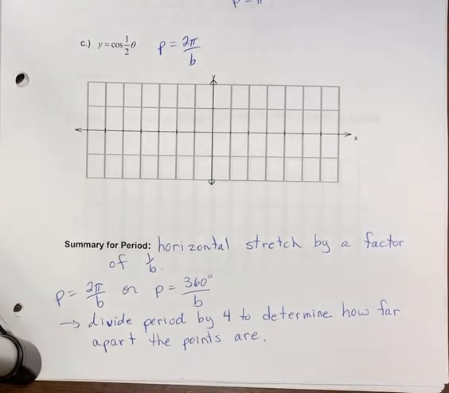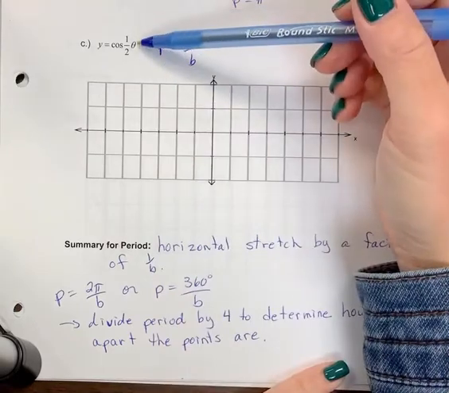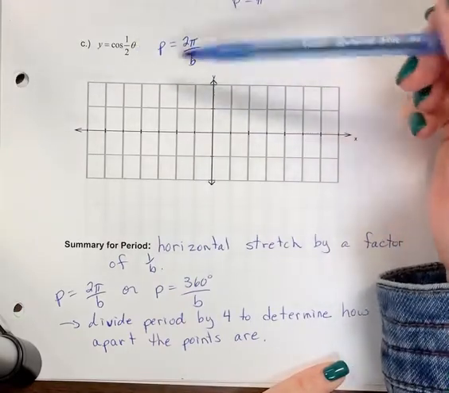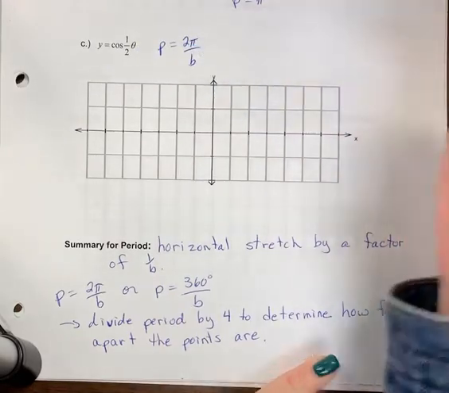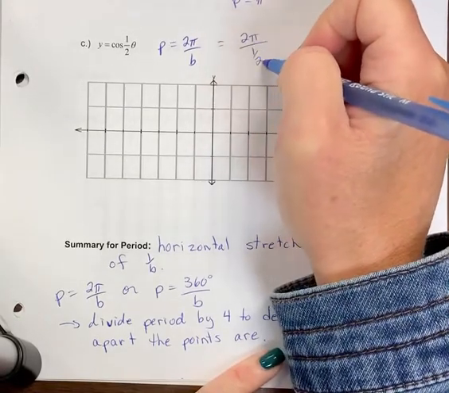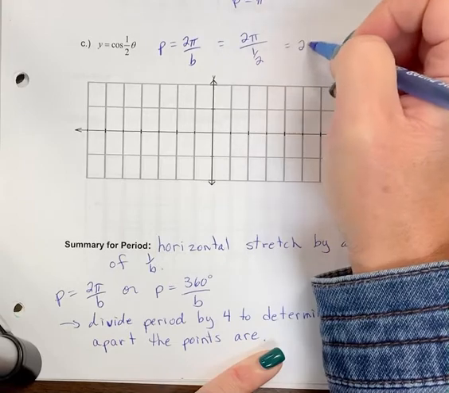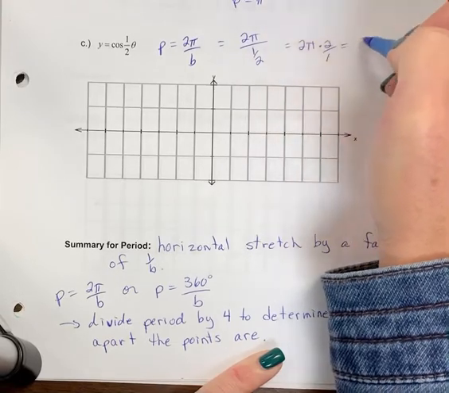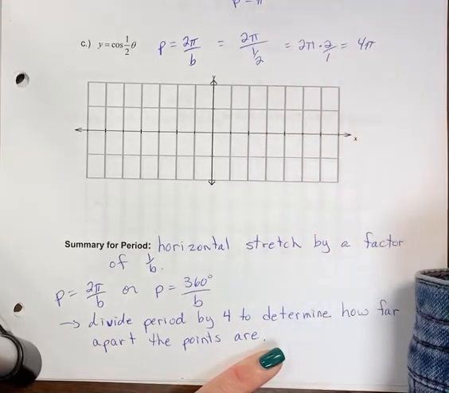All right, let's look at then the third one here, C, when we have y equals cos 1/2 theta. So the b value is 1/2. The formula, remember, is 2 pi divided by b. So I'm going to plug in 2 pi divided by 1/2. So that means 2 pi times 2 over 1. The period is 4 pi.